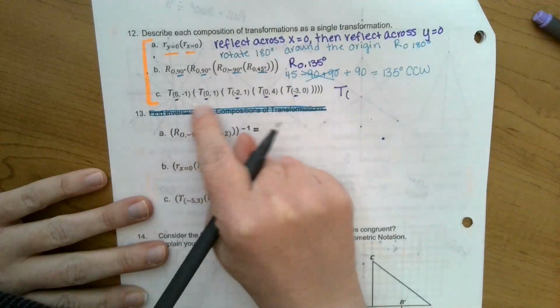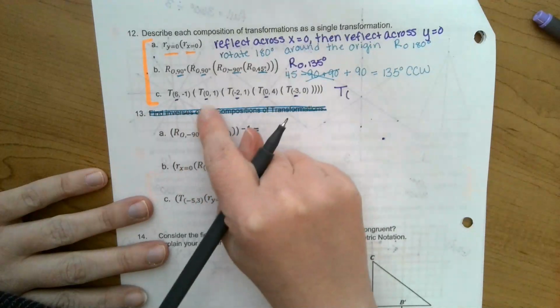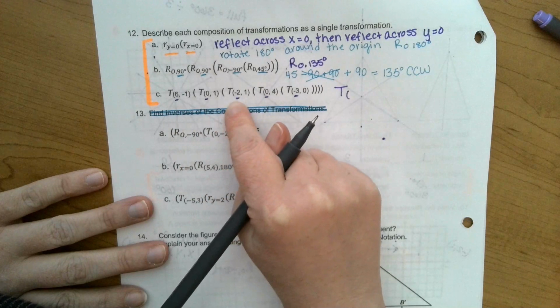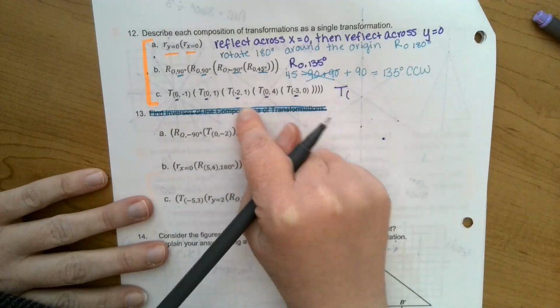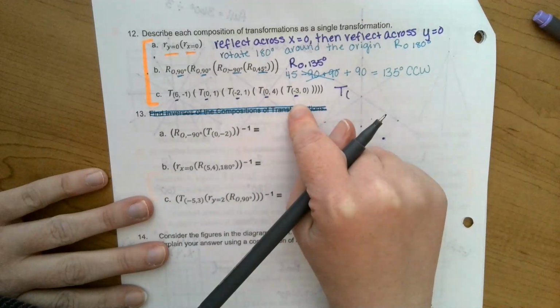So negative 6 plus 0 is 6. Oh, that's positive 6. I'm sorry. 6 plus 0 is 6. Minus 2 is 4. Plus 0 is still 4. Minus 3 is 1.